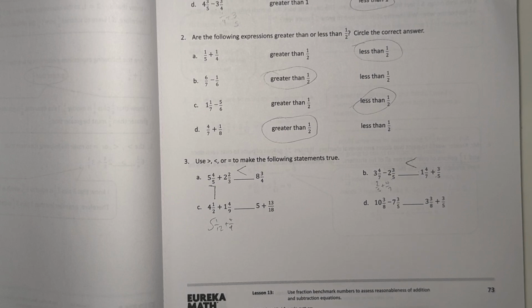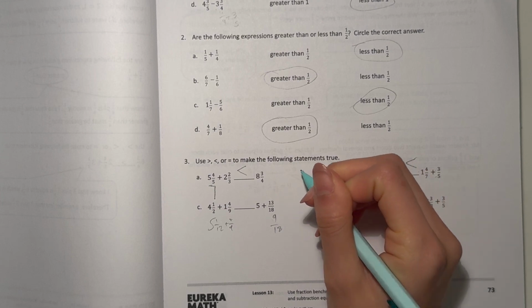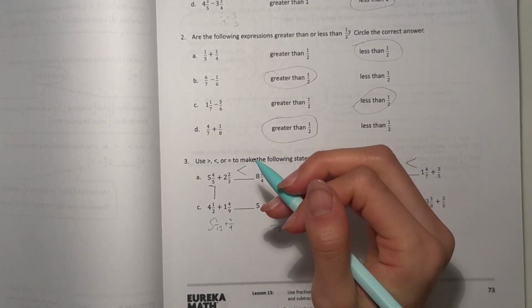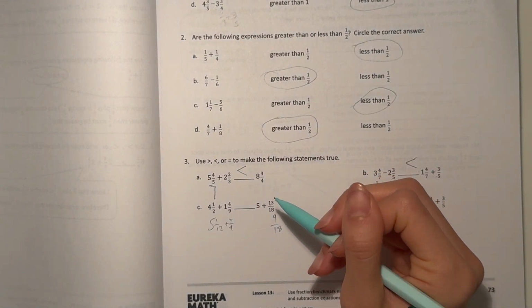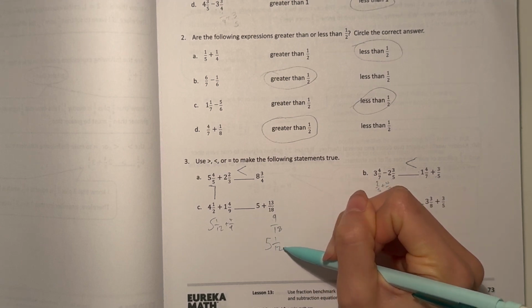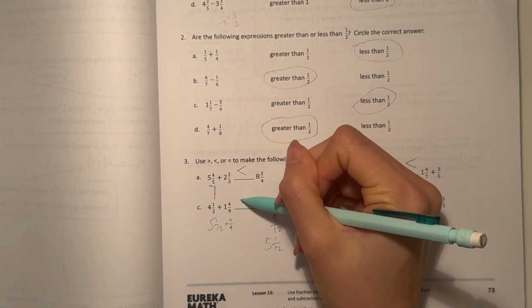Half of 18 is 9 over 18, so this fraction is only a little bit more than 5 1/2. But since we already have 5 1/2 and we're adding even more to it here, then this side would be greater.